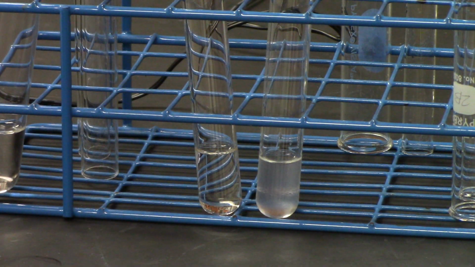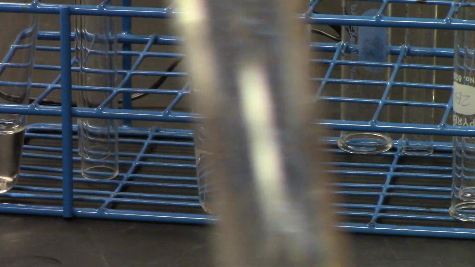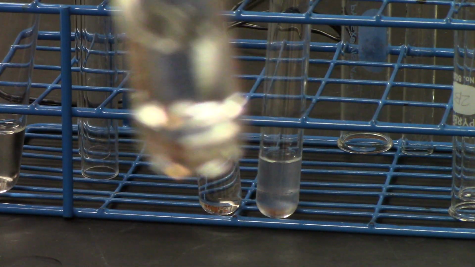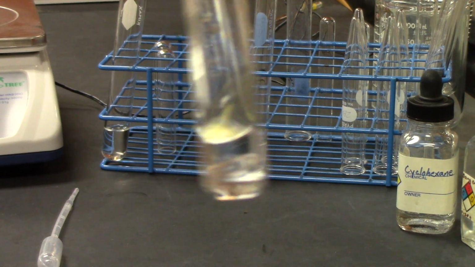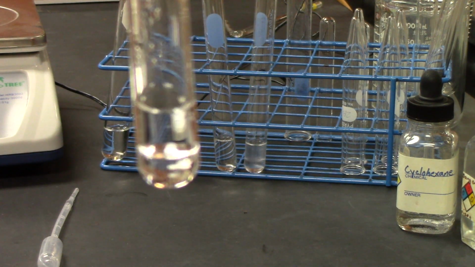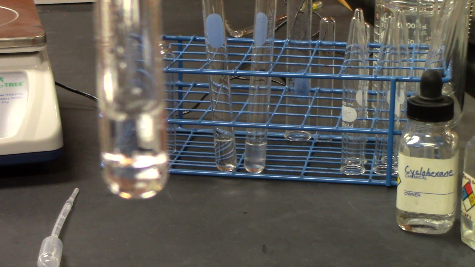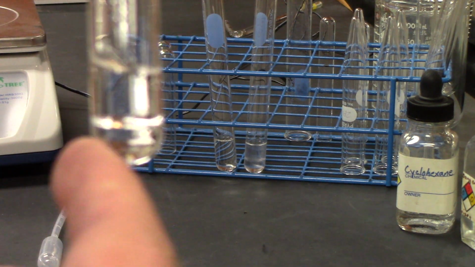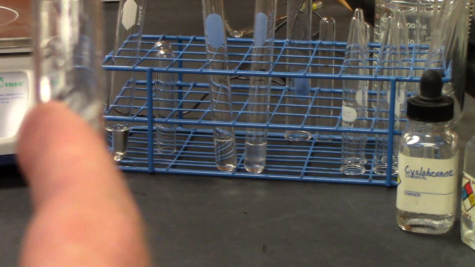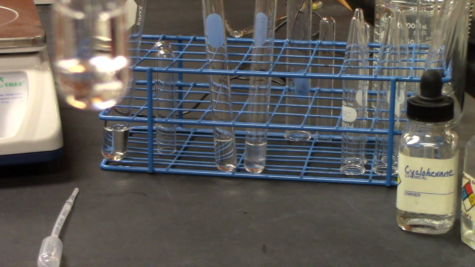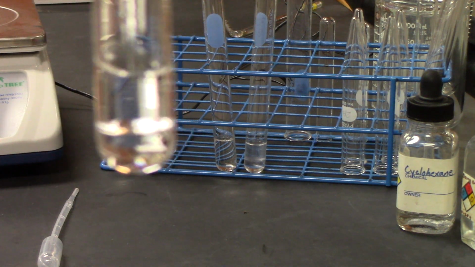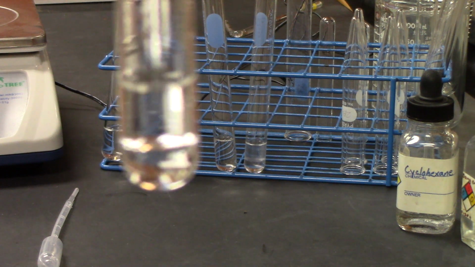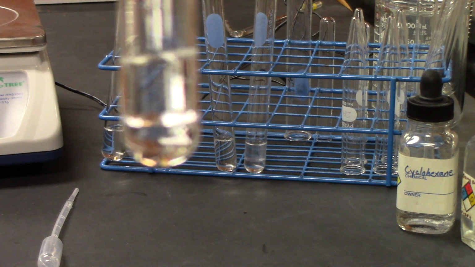So this one is the water and the unknown. And I hope you can see that there is a definite separation, okay? There at the bottom there's something, and here at the top there's something. And I don't know which one it is, but I know that water and my unknown are insoluble. So write that down, that water and my unknown are insoluble.